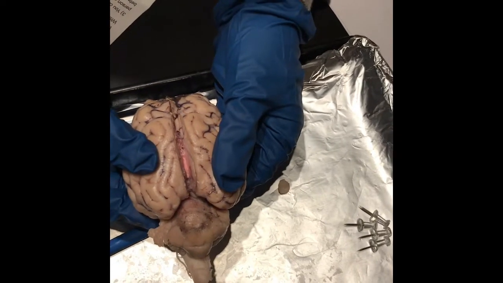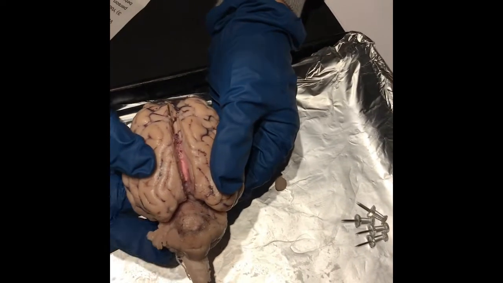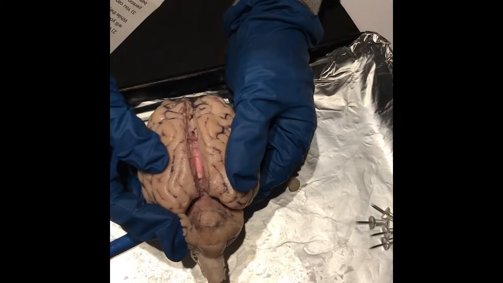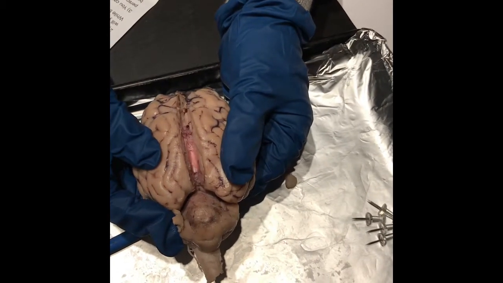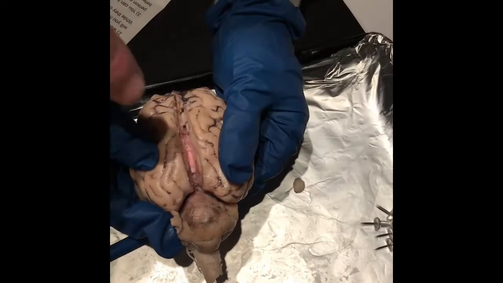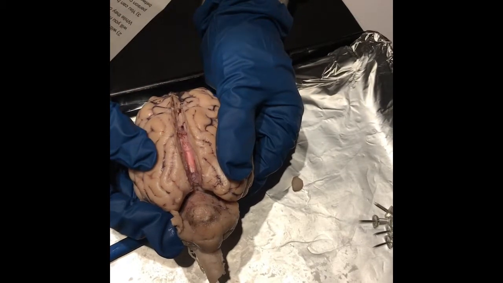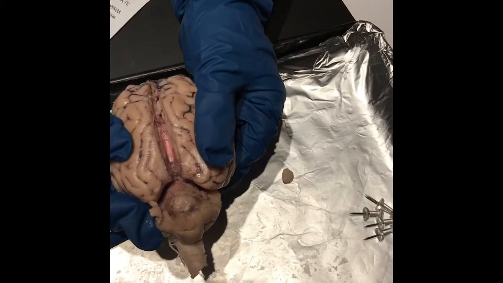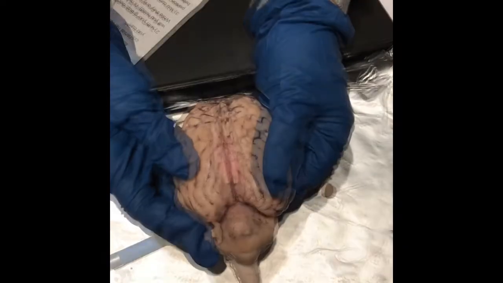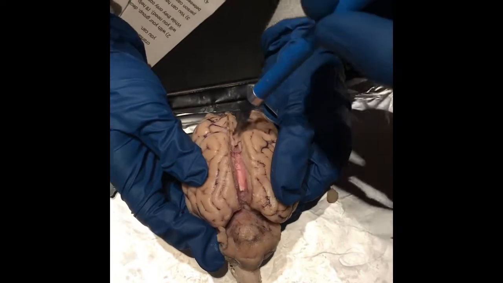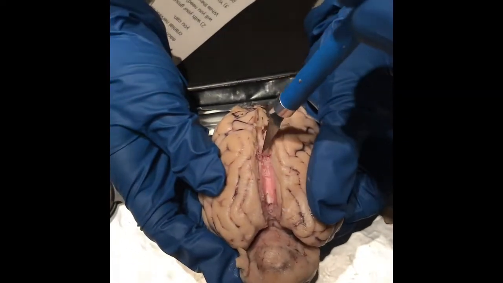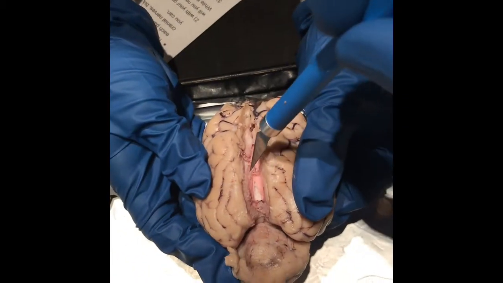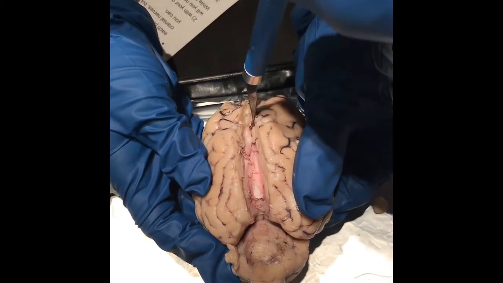See, that white stuff is the axons that connect the two hemispheres. The corpus callosum? So is that it right there, that white stuff? Yeah, should be. And the function of the corpus callosum is communication between hemispheres. We're talking about starting there, going all the way, and it's this part right here.